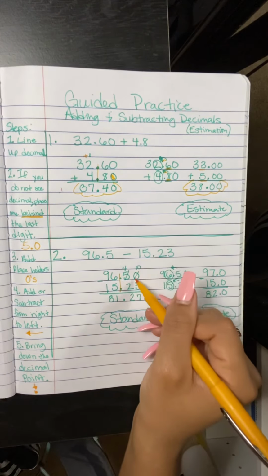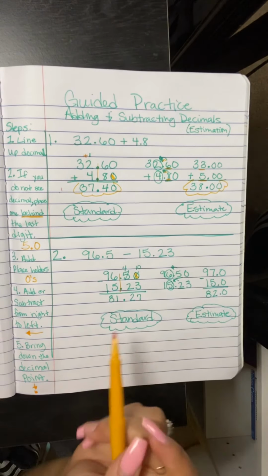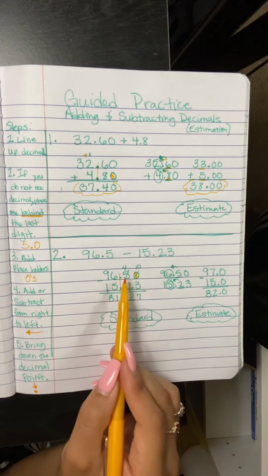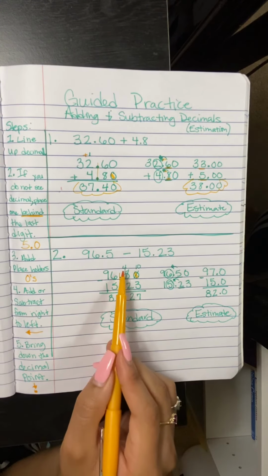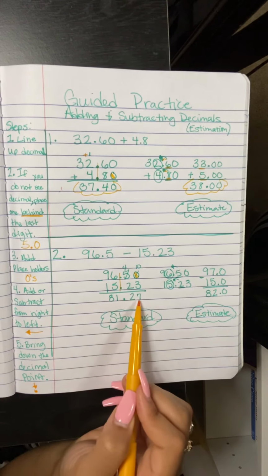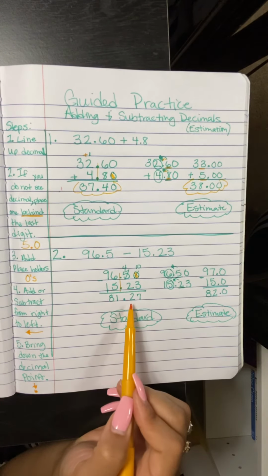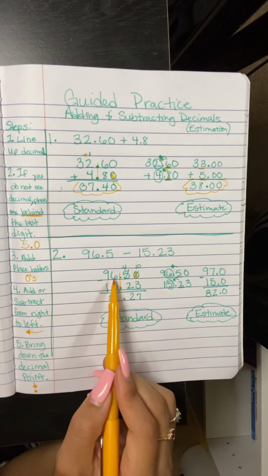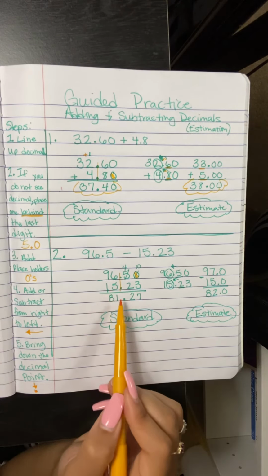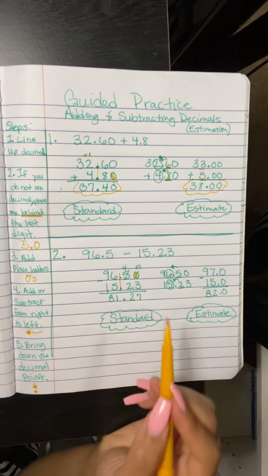We had to go ahead and add a place value here. I couldn't take 3 away from 0. I had to borrow. My 5 is now a 4, and my 0 became a 10. 10 minus 3 gave me 7. 4 minus 2 gave me 2. 6 minus 5 gave me 1, and 9 minus 1 gave me 8.